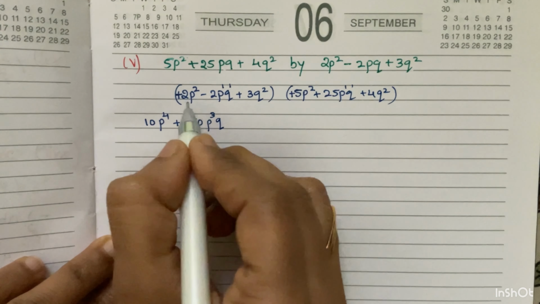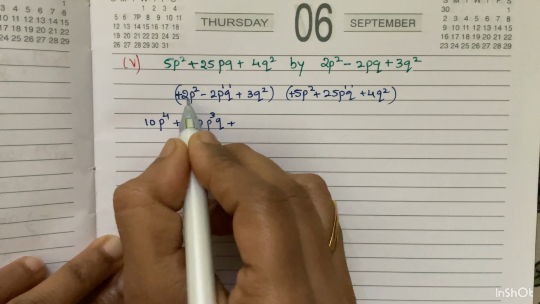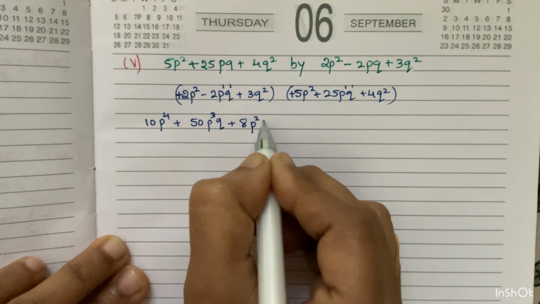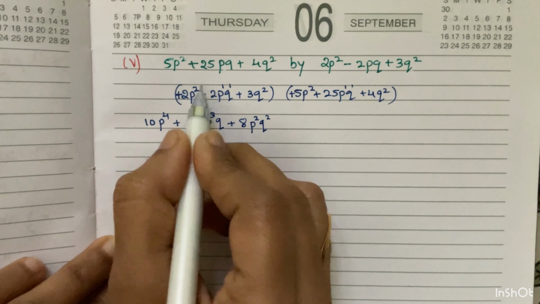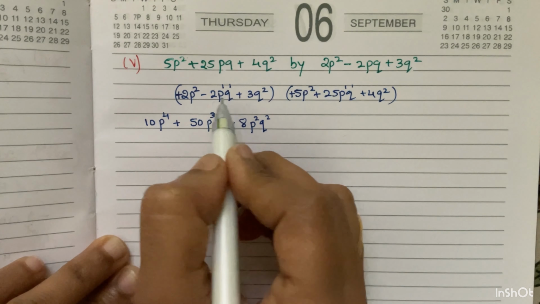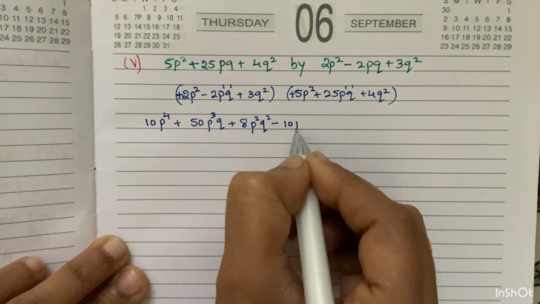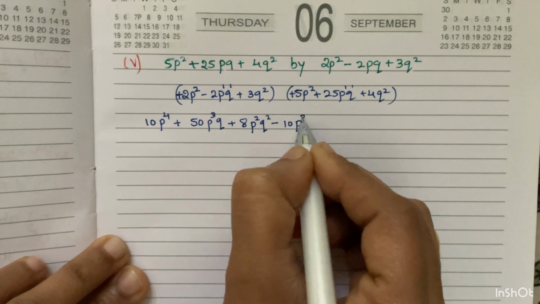Now let me go to the next term. Plus plus plus, 2 4s are 8, and the variables I'll be having are p square and q square. So we have done with the first term. I'm going to the second term. Minus plus minus, 2 5s are 10, and look at the same base. 1 plus 2, that is 3, and q.